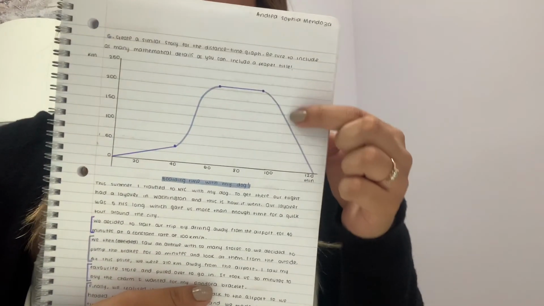In this graph, my zero slope was at 60 to 110 and 90 to 110. We drove a total of 420 kilometers, and the maximum displacement was 210 kilometers, which was on our way back to the airport. This is 210 kilometers. And that's everything.